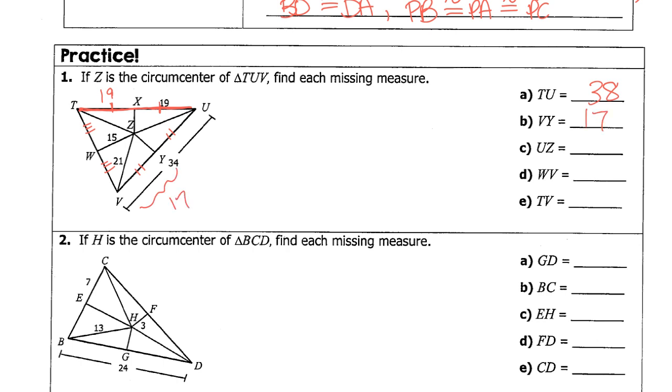VY would just be half. And the length from U to Z, remember that goes from the circumcenter down to the vertex, to the corner. So that's the same as the other three. And if you notice, it actually gives you one of them. It's 21. Therefore, UZ is also 21.